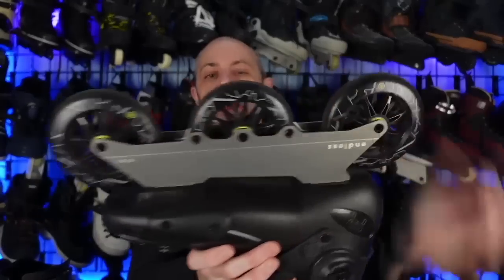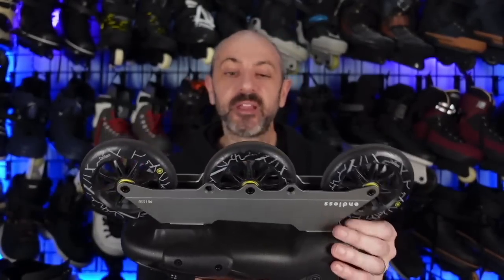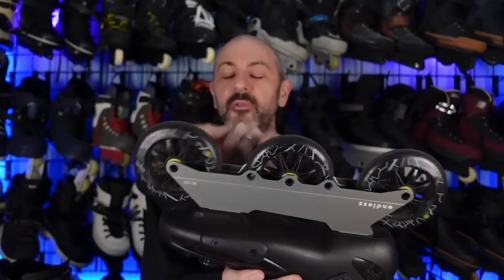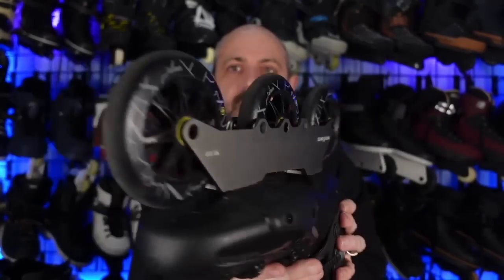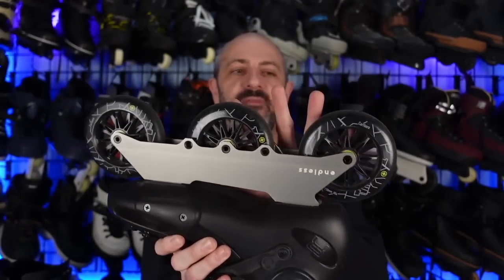On the bottom, I'm riding the Endless frames. These are a really great frame, full disclosure, they did send them to me. I did not pay for these frames, but I absolutely love these frames. They are set up with a 3x110. They didn't really have these 20 years ago when you were skating, but if you are interested in just going around town, very fun setup.